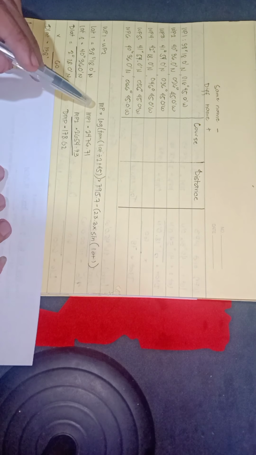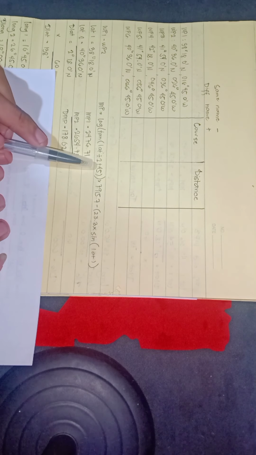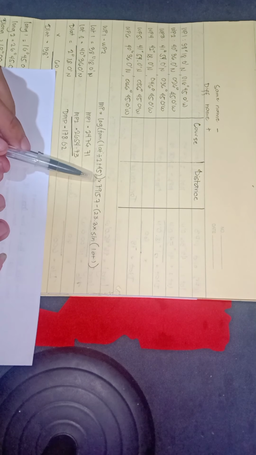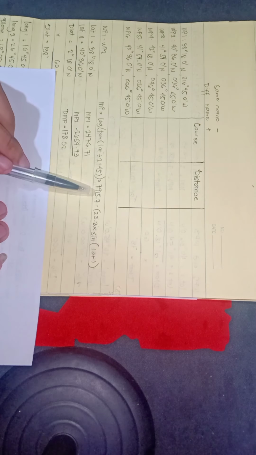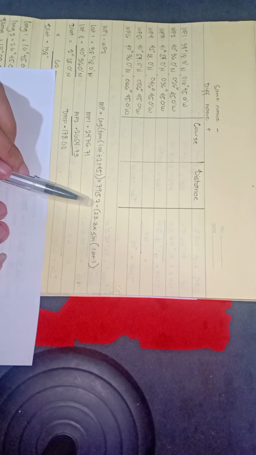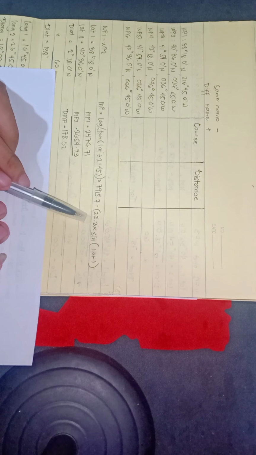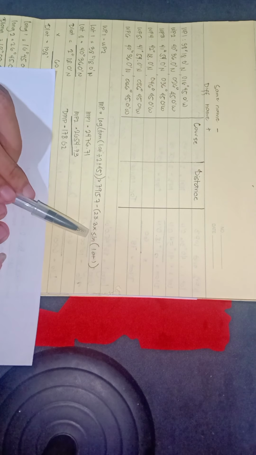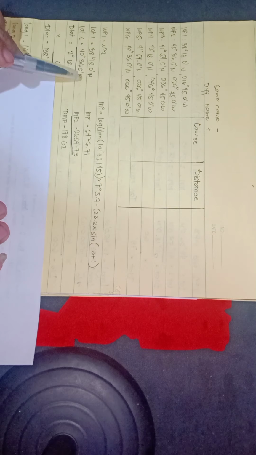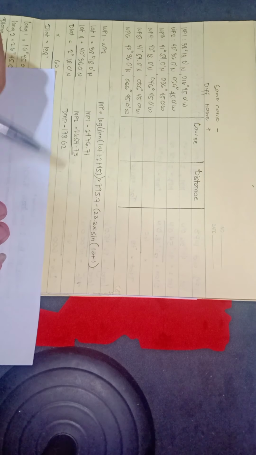For MP number 2, the latitude 2 is 40 degrees 36 minutes north. We get the calculator and substitute latitude 2, and type log, open parenthesis, tan, open parenthesis, latitude divided by 2 plus 45, close parenthesis, times 7,915.7 minus, open parenthesis, 23.3 times sine, open parenthesis, latitude, close parenthesis.